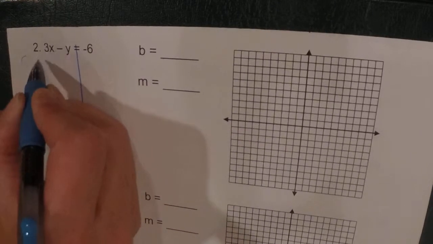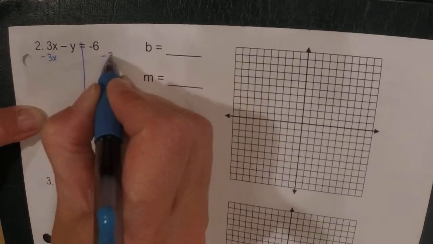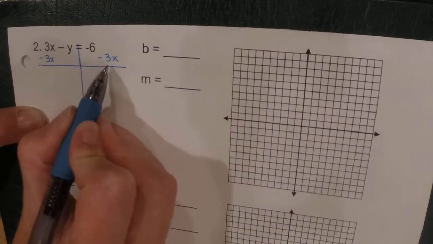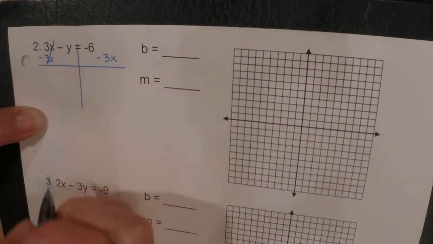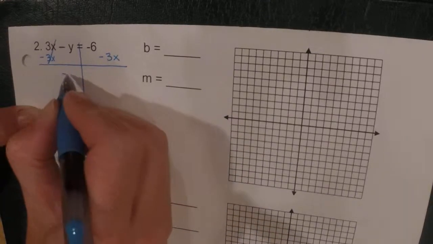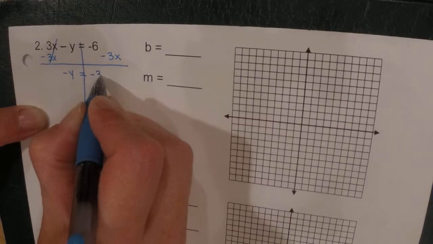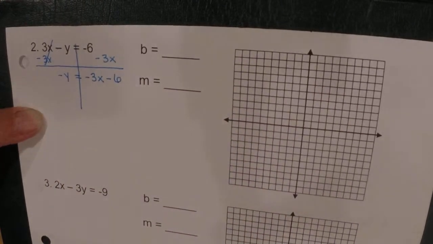It is a positive 3x, so that means I'm going to do minus 3x, minus 3x. Again, notice I do not line them up because they don't go together. So this would cancel, and I should bring down a negative y. And then I always put the x first, so negative 3x, and this is a minus 6.